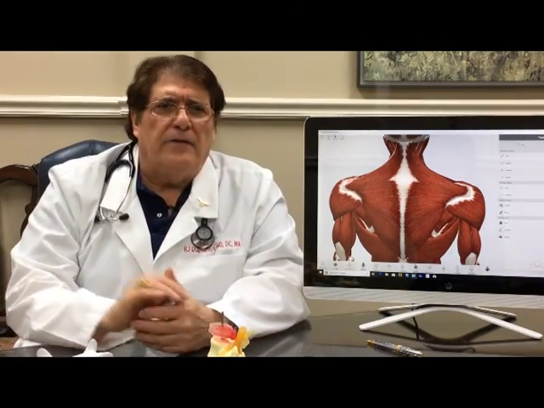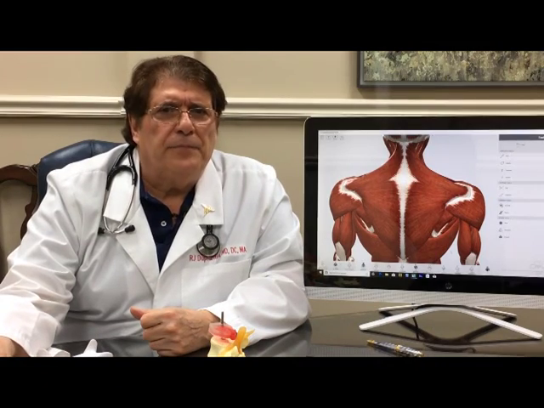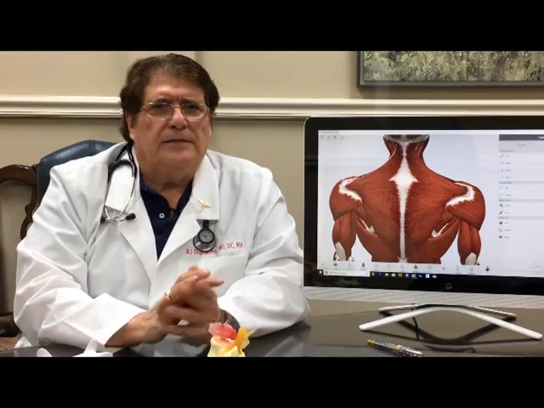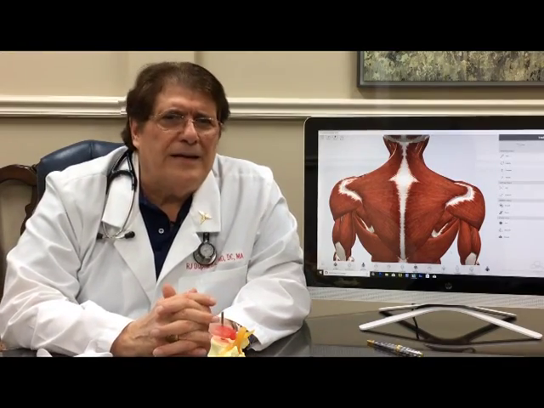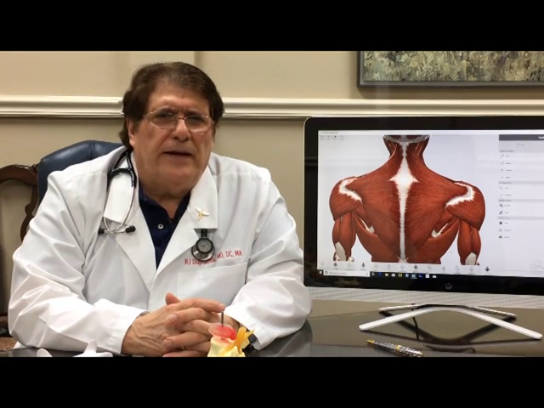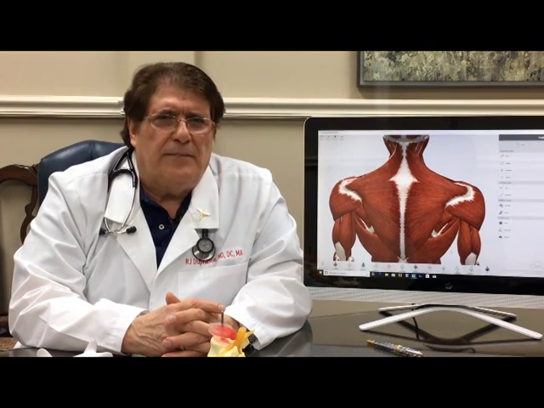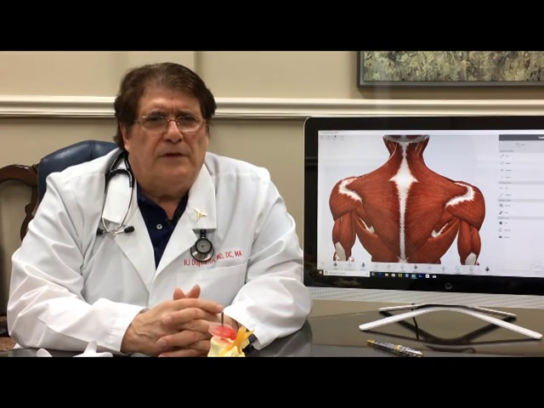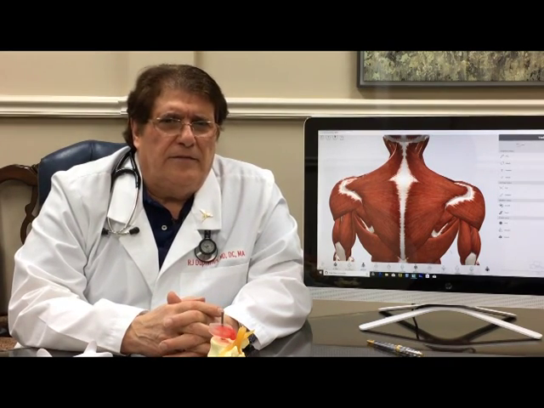Many people, when they have any kind of back pain, reach for over-the-counter medications. Let me say this, do not take more than one kind of medication at a time. In other words, don't take Tylenol and ibuprofen at the same time. And you don't want to mix an ibuprofen with something called naproxen or Aleve.